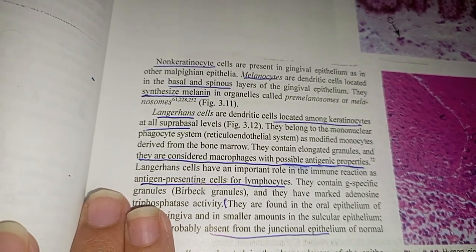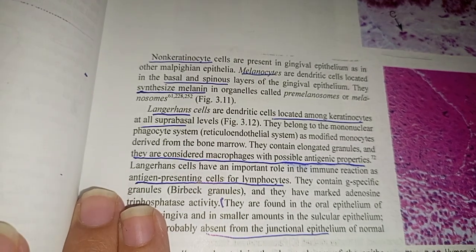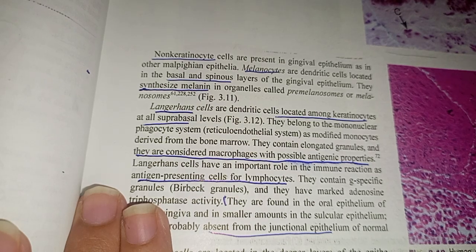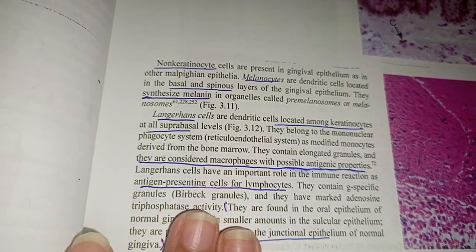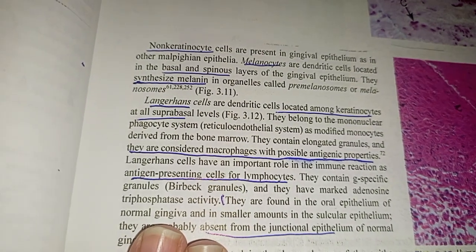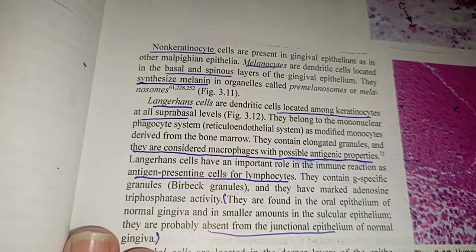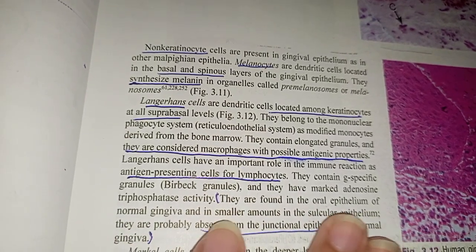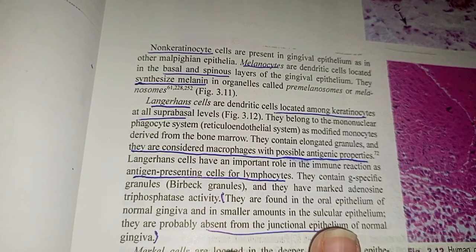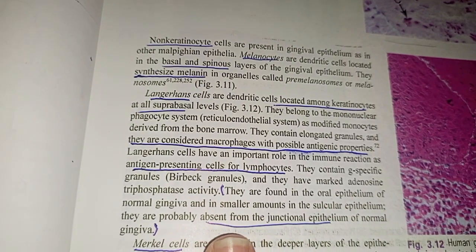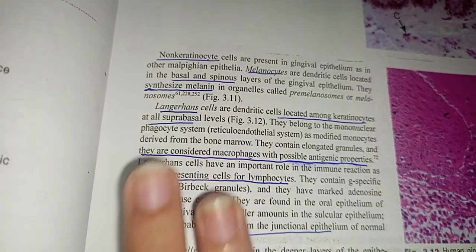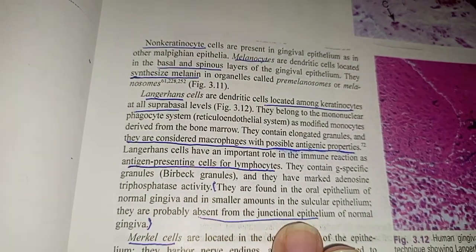They are considered macrophages with antigenic properties. They present the antigen to the lymphocytes. They contain Birbeck granules, and they also have ATPase activity. They are found in the oral epithelium of the normal gingiva, and in small amounts in the sulcular epithelium, and they are probably absent in the junctional epithelium of the normal gingiva. Always remember, Langerhans cells are absent in the junctional epithelium.